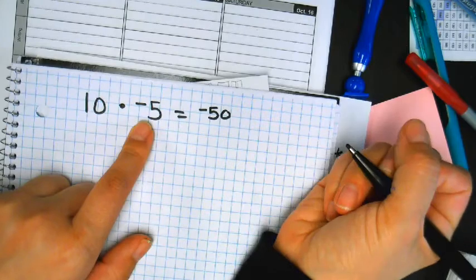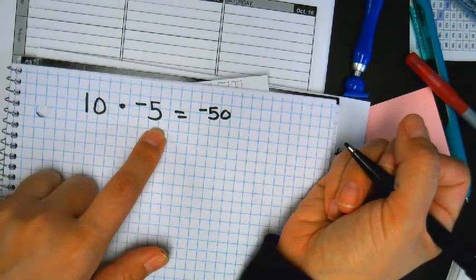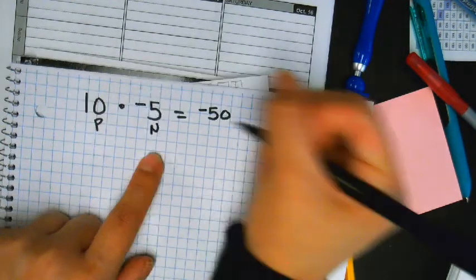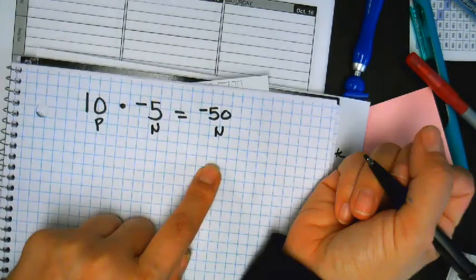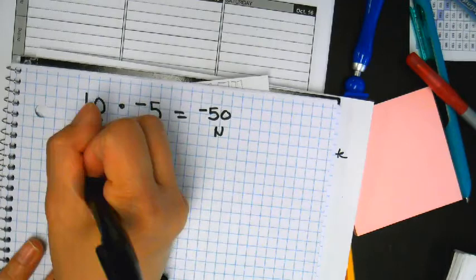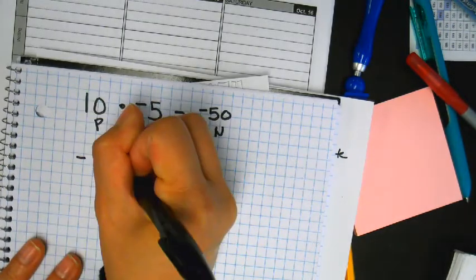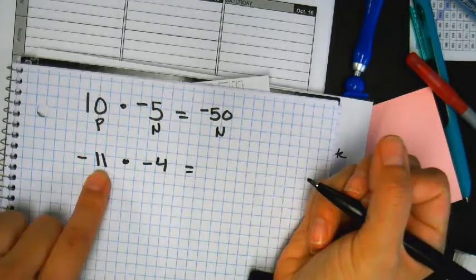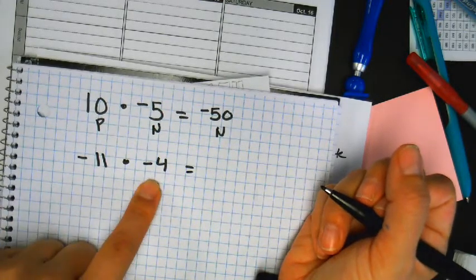Negative 50, right? It's 10 times 5. 10 times 5 is 50, right? This is a positive, this is a negative, so our answer is a negative, right, if they're different. If I have negative 11 times negative 4, what's negative 11 times negative 4?